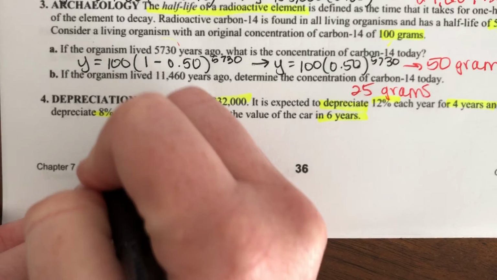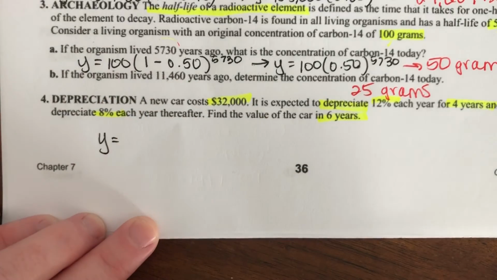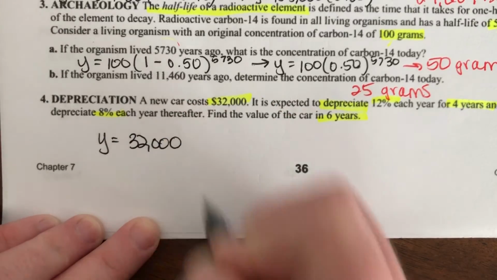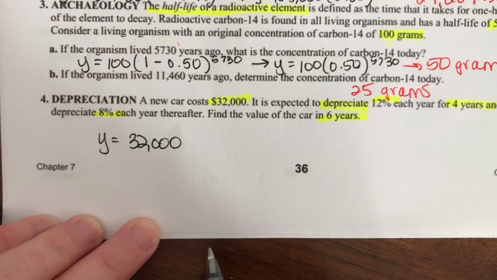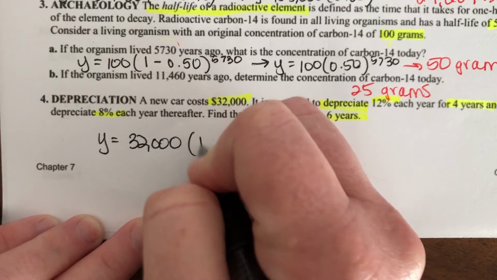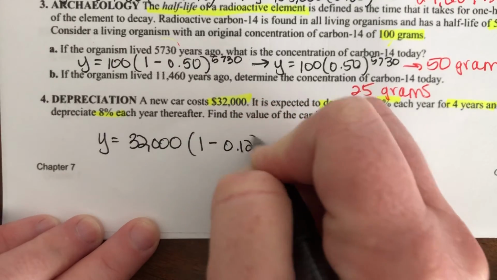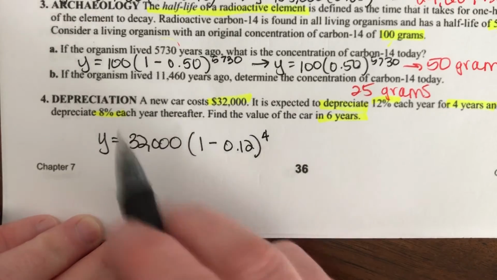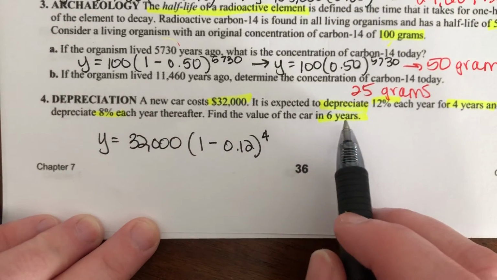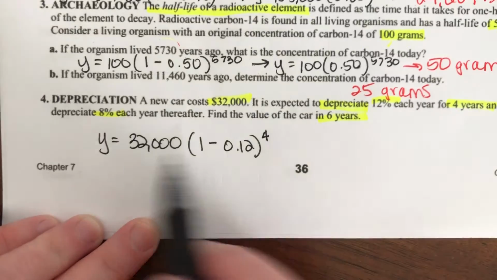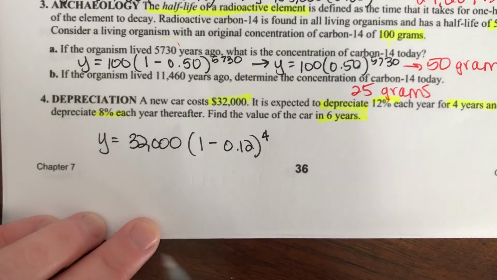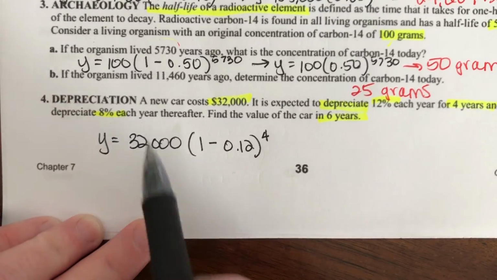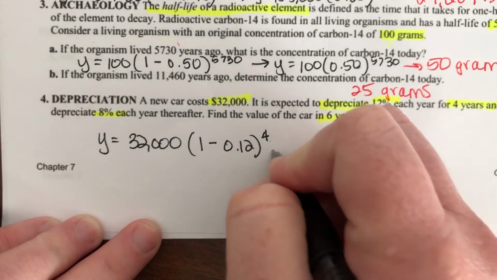So a new car costs 32. So for the first part, when we're looking at the first 4 years, our starting amount is $32,000. It depreciates 12% a year for 4 years. So 1 minus 0.12 to the 4th, right? So after 4 years, it's going to be a new amount. And then we're looking at 6 years later, so you've got the first 4 is this amount. And then 2 years later, it will have depreciated this much each year. So let's figure out the first 4 years first.